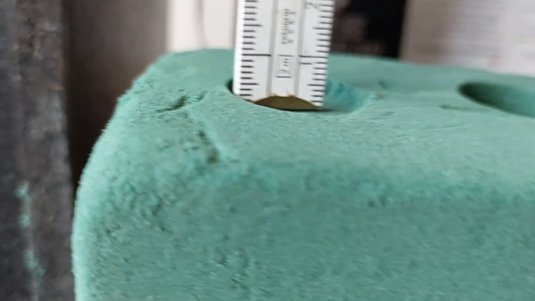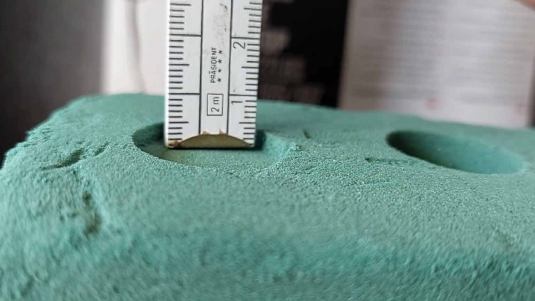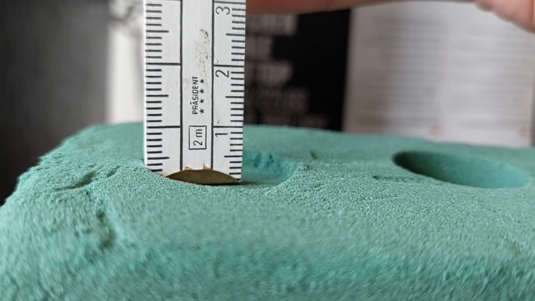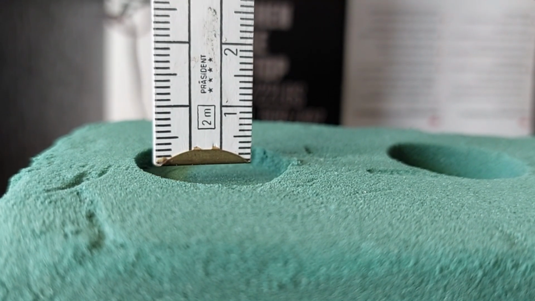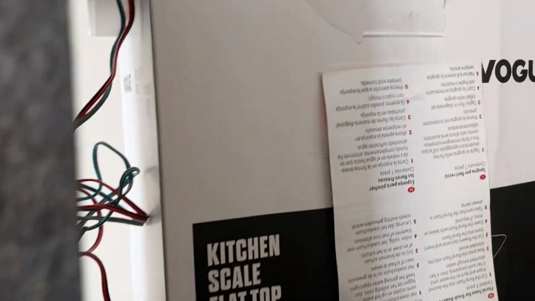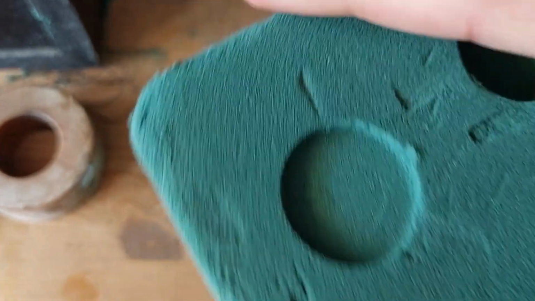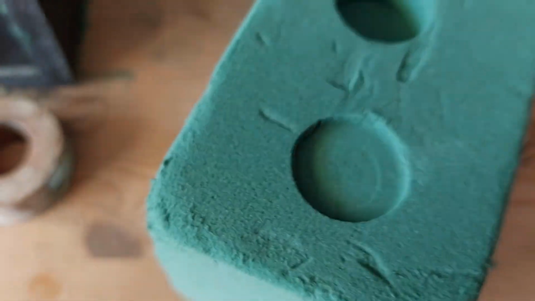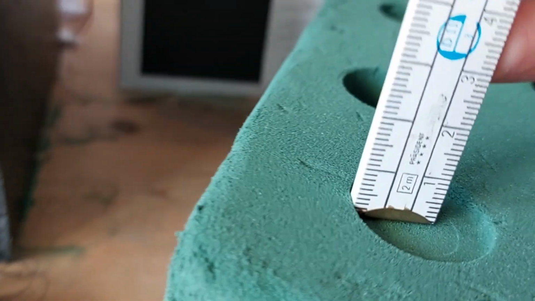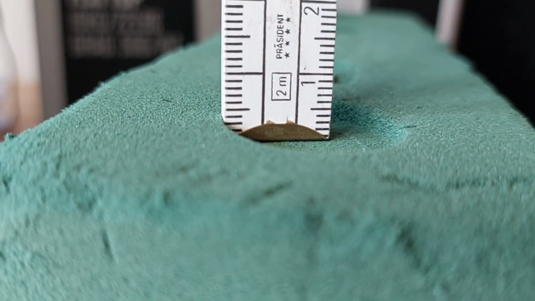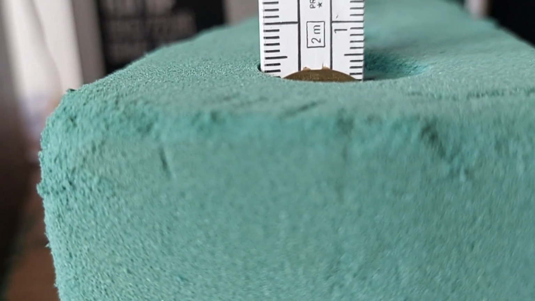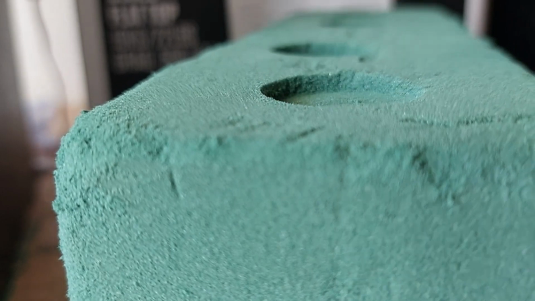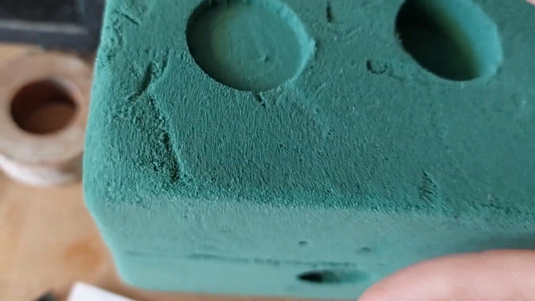This is rather small. I think it's 3 millimeters. Of course, it's not perfectly even everywhere, so let's do another side. Again, I think it's 3 millimeters. Let me try to position it at 3 millimeters. So this one is 3 millimeters.